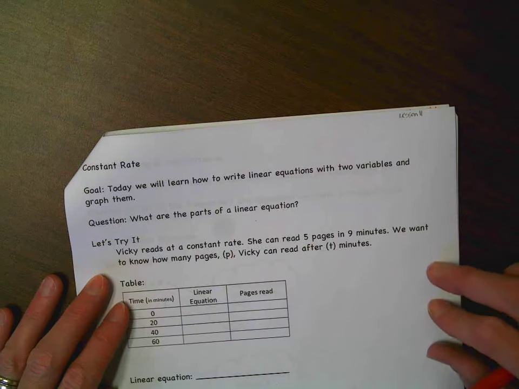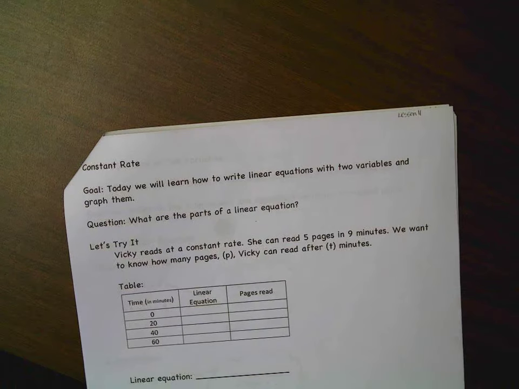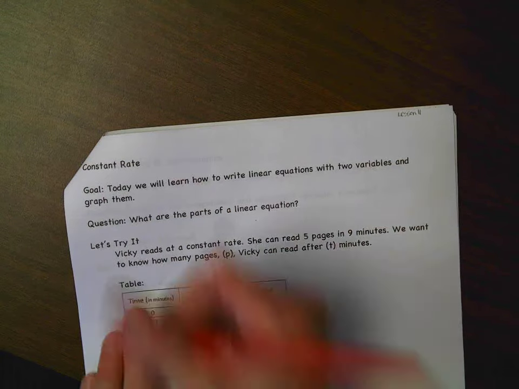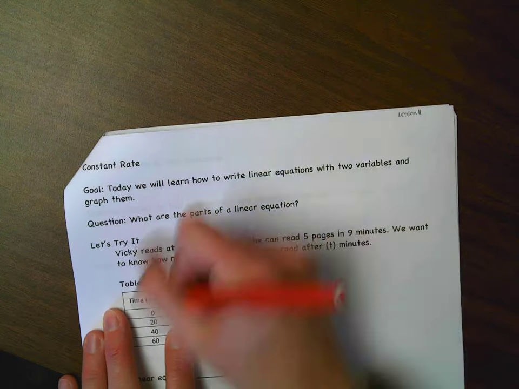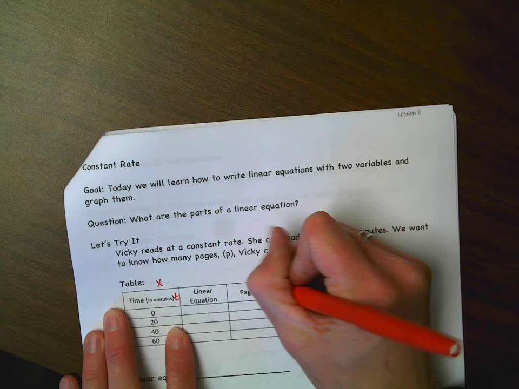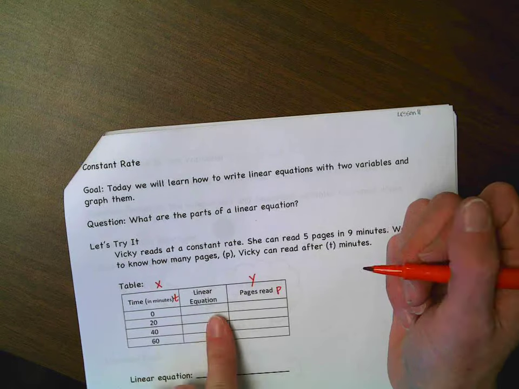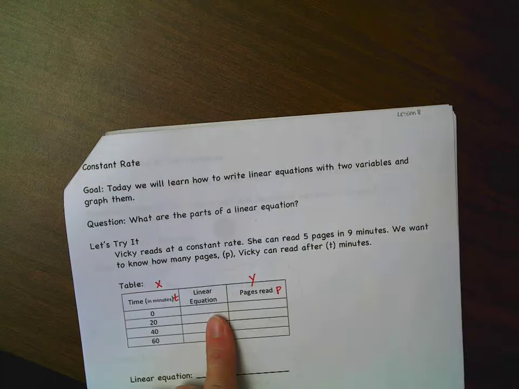Vicki reads at a constant rate. She can read 5 pages in 9 minutes. We want to know how many pages P Vicki can read after T minutes. Okay, so we know that this, again, is T. We know this is P. We know this is the X. We know this is the Y. And right here is where we're going to write the linear equation that goes with it.